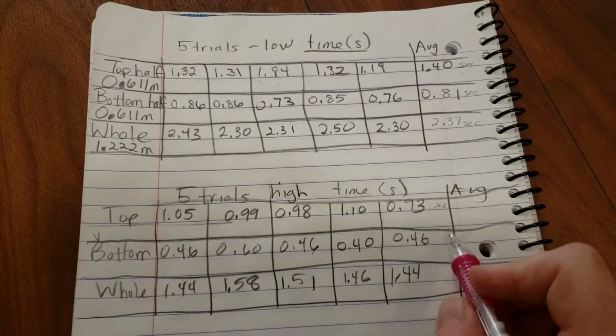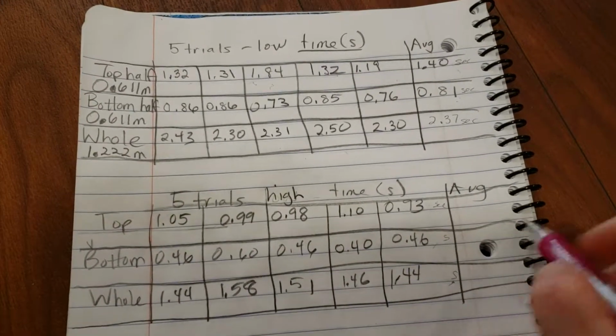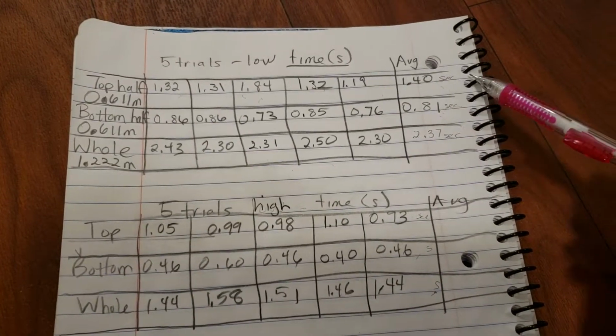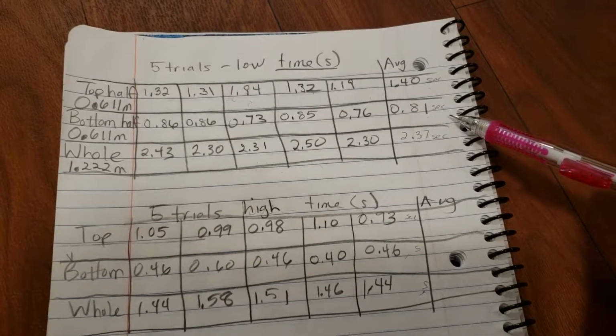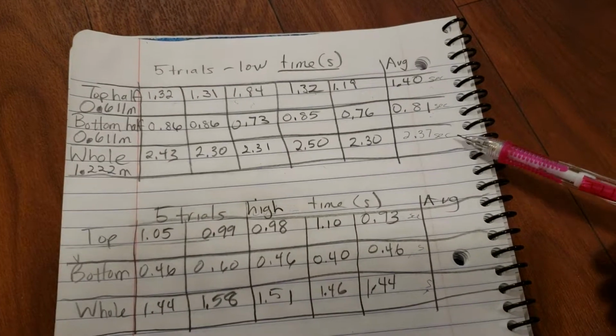I can't actually write while filming. We'll just put S. Okay, so for the top half of the board, it took 1.40 seconds. For the bottom half of the board, 0.81 seconds. And for the whole board, 2.37 seconds.